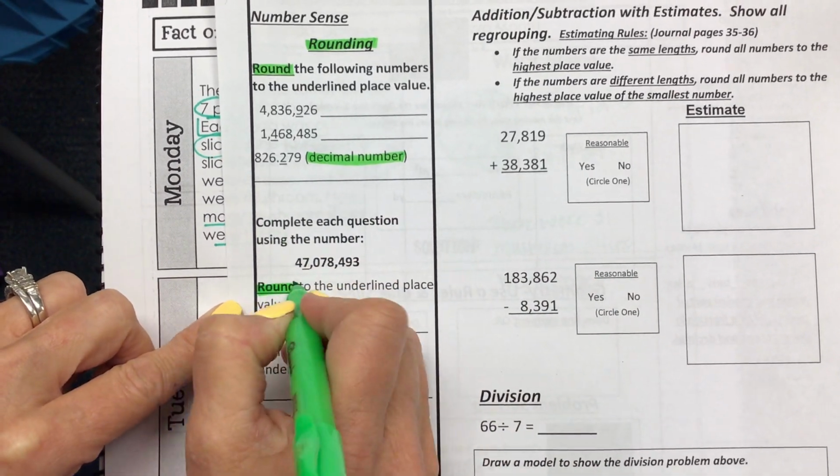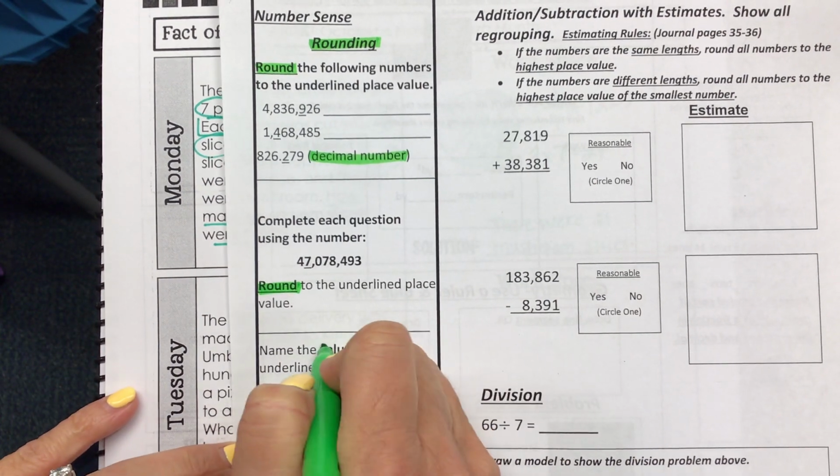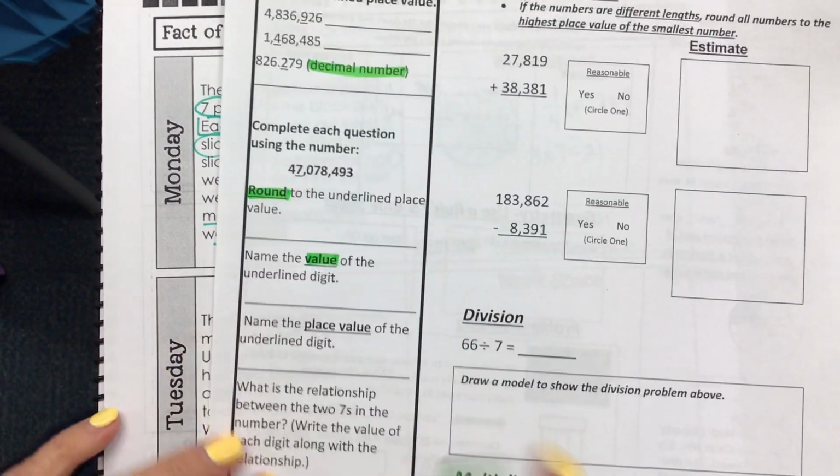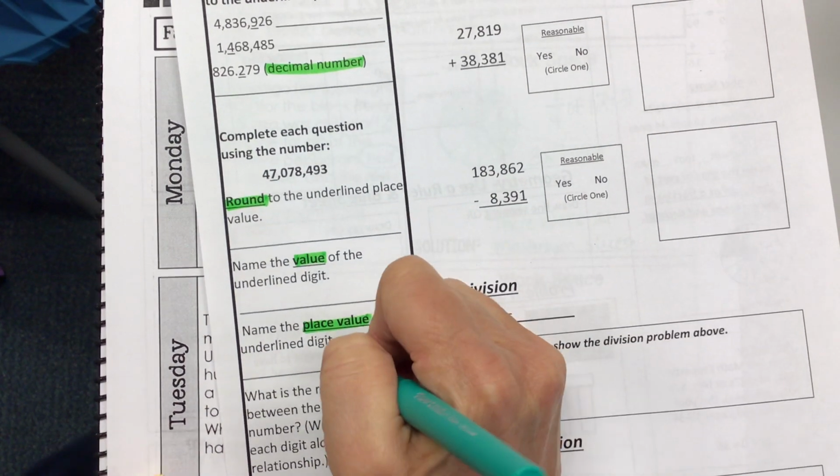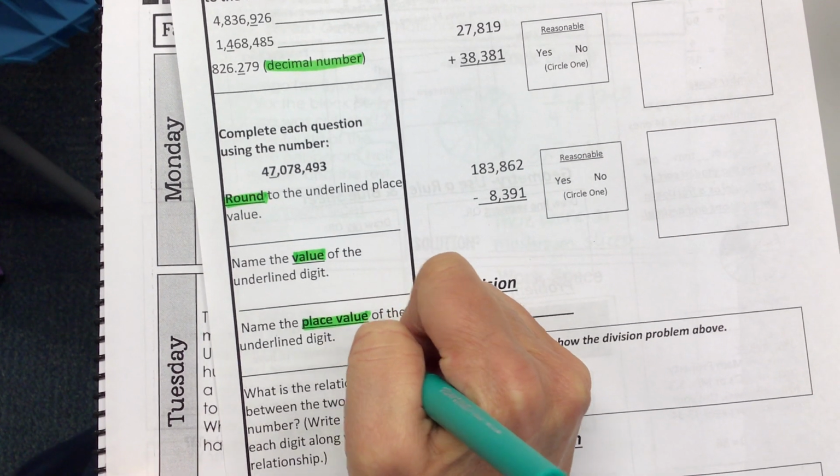Round to the underlined place value. Name the value of the underlined digit. Name the place value of the underlined digit. Let's go ahead and write the word place on that blank.